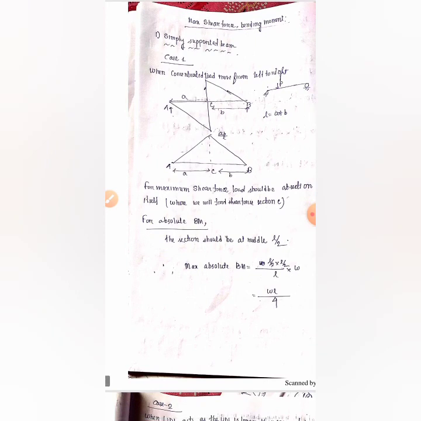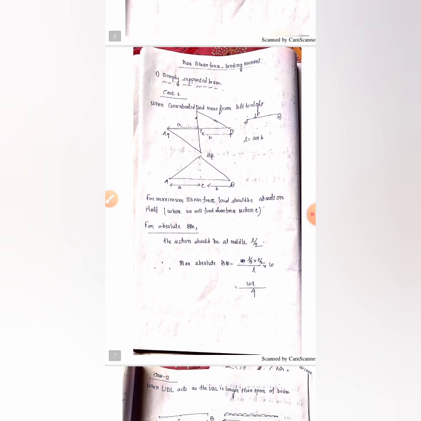Now we have to discuss absolute maximum bending moment. What is this? First learn the concept. Suppose AB is the beam. AB is the span and C is the section where I have been asked to find the maximum shear force, maximum bending moment. Now to find the absolute maximum bending moment, we have to take the center of the span. Now if we want to find it at C, that means C will be the center of the span.